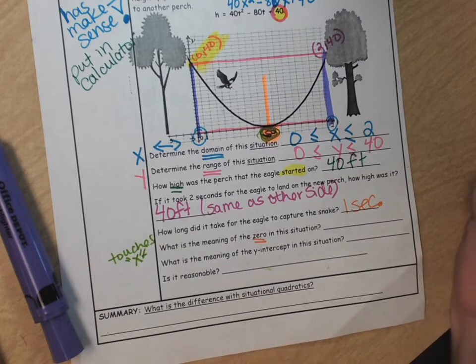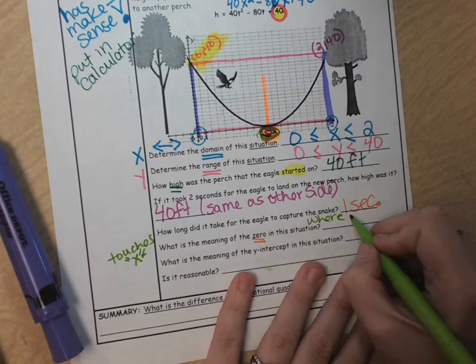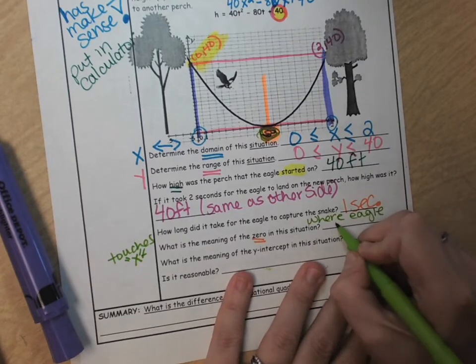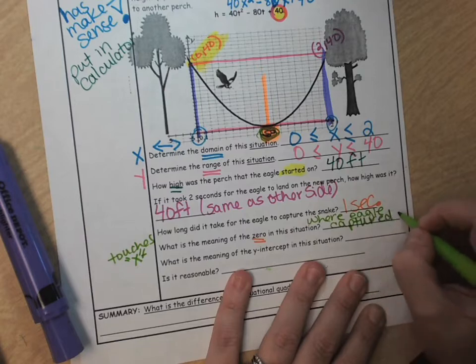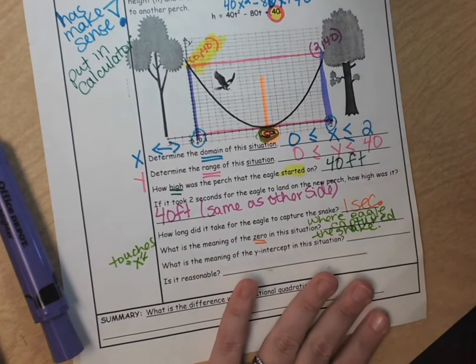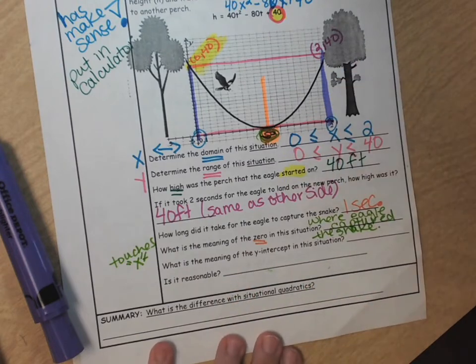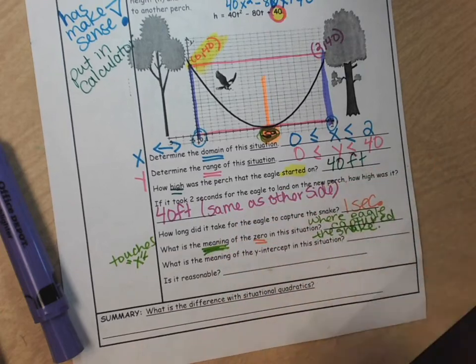Well, that is where the eagle caught or captured the snake. Because it's a real thing, it has a meaning. You can't just say 1 second. It wants to know the meaning. What does that mean?